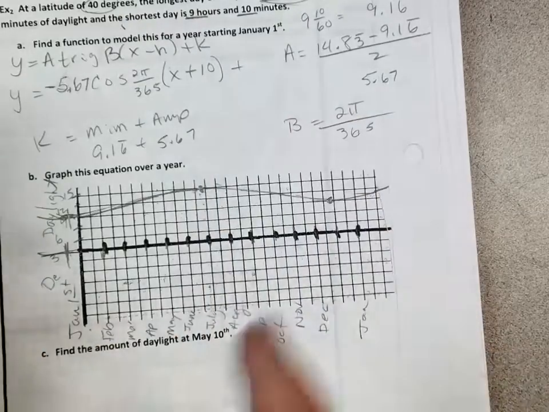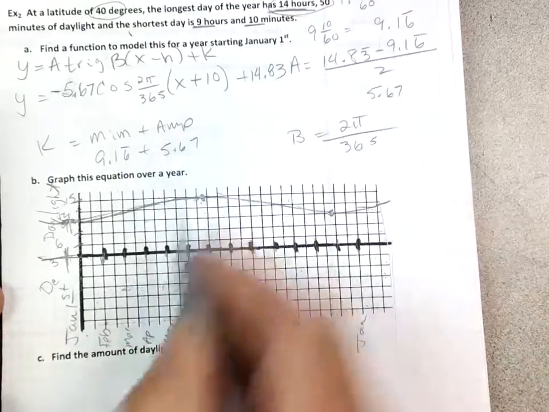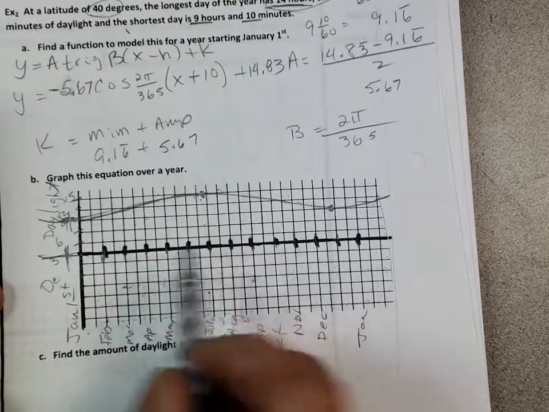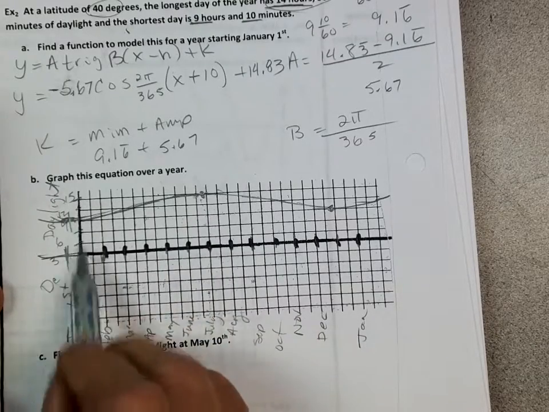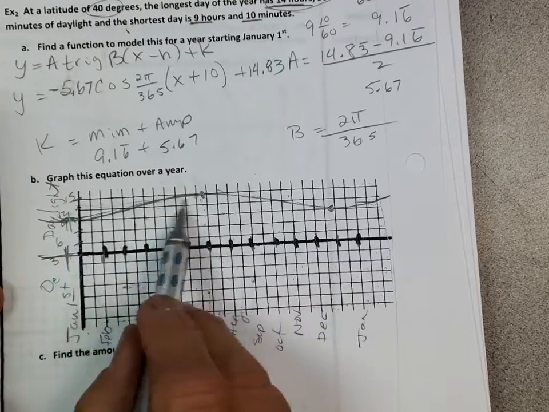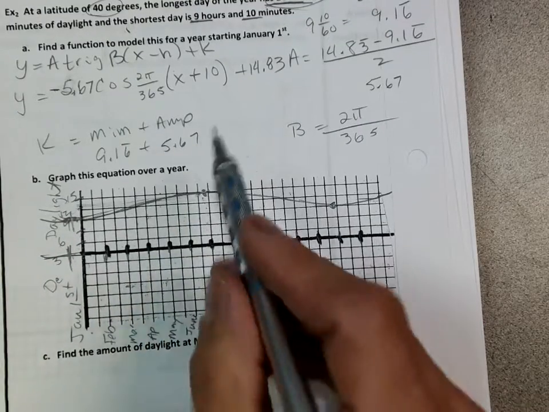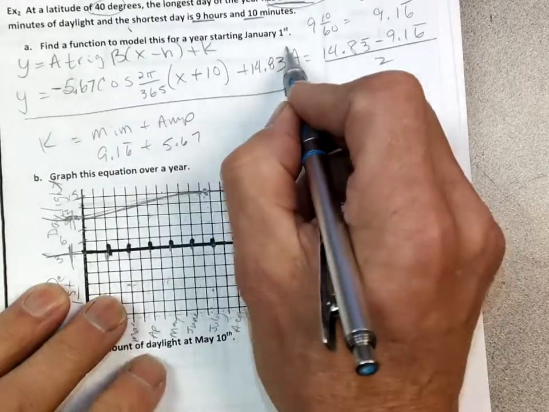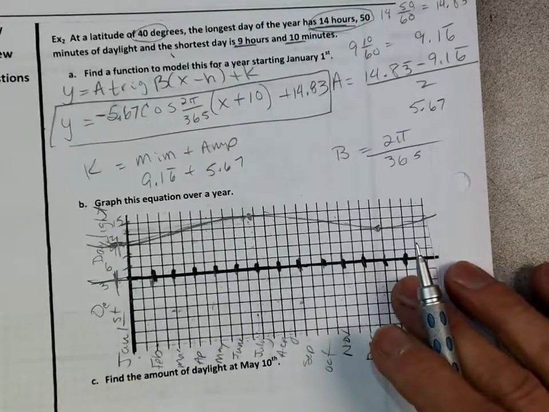We get about 14.83, which makes sense because this graph has been shifted way up here. Okay, now we've got an equation, right? Let me go ahead and circle that in there.